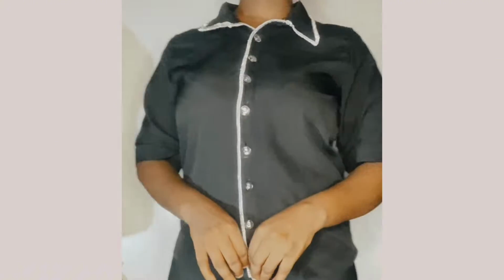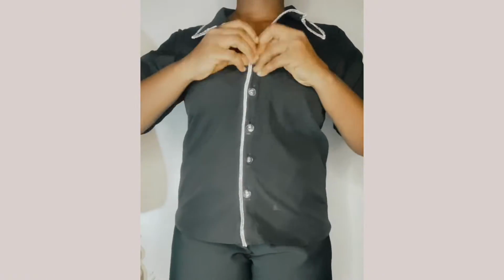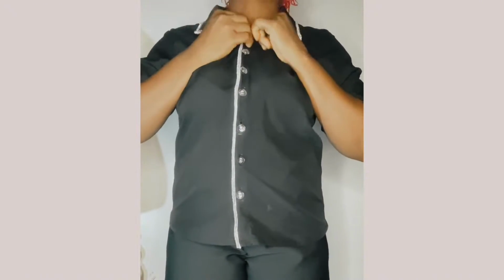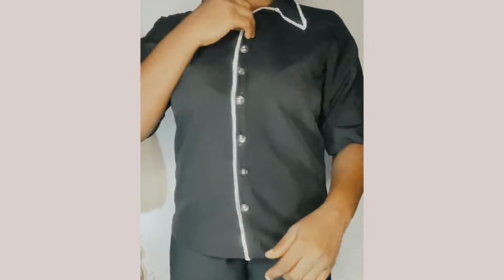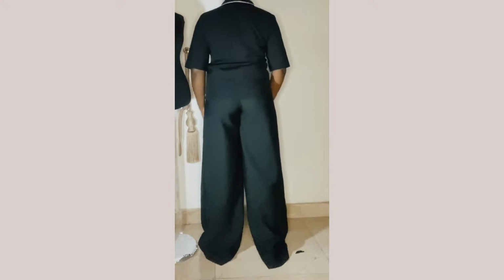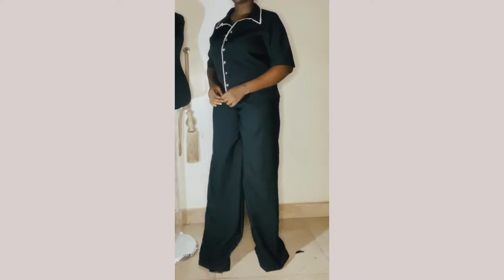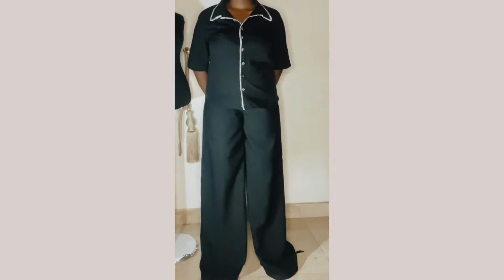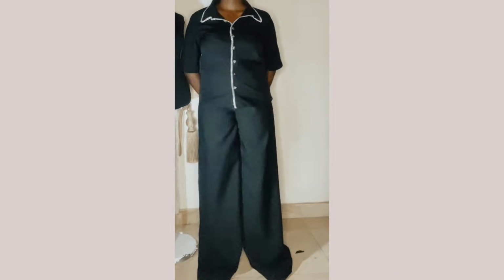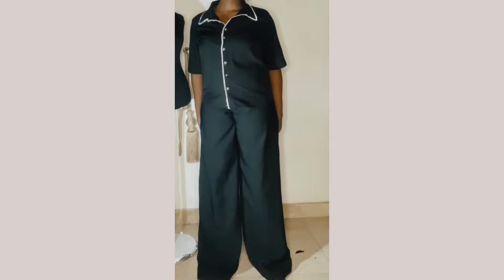So in this video we will be drafting a basic shirt pattern. Yes, it is from this basic shirt pattern that you can derive any other type of shirt that you want to achieve. We'll be drafting the basic shirt pattern, and we'll also be cutting and doing some run-up sewing on it. So if this is what you're interested in, do well and keep watching.